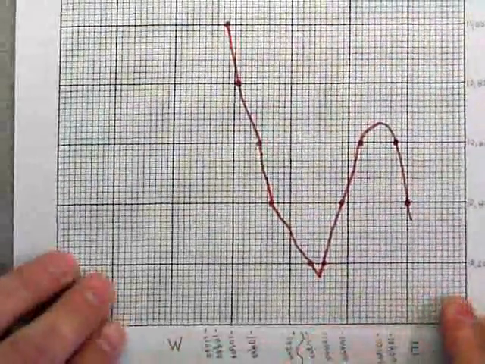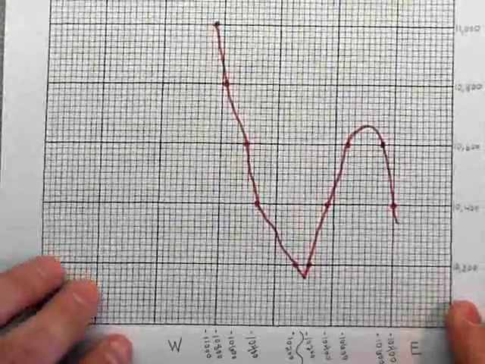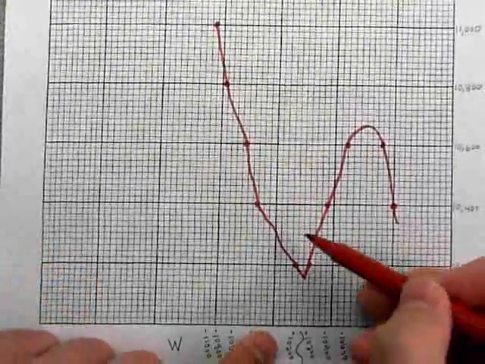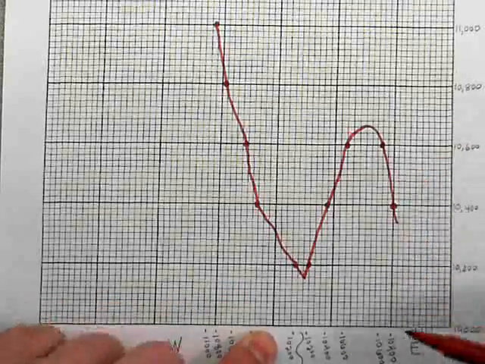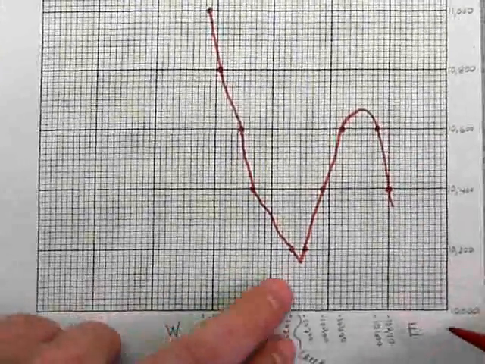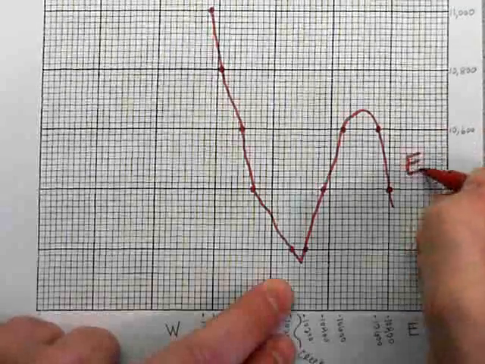Okay, so there's my drawing. All right, and that's the valley that Peterson Creek is in. Now what I'm going to do is transfer my compass directions to my drawing. So I'm going to put east on this side.